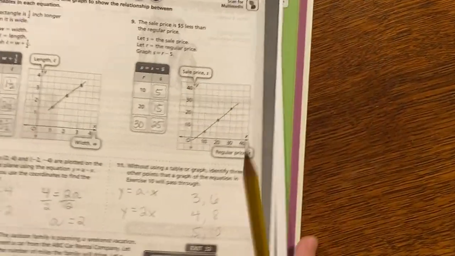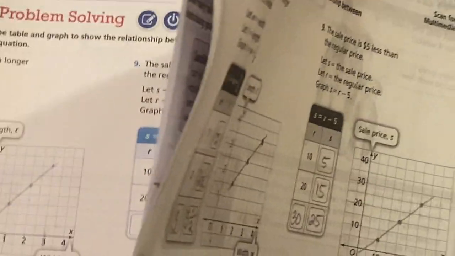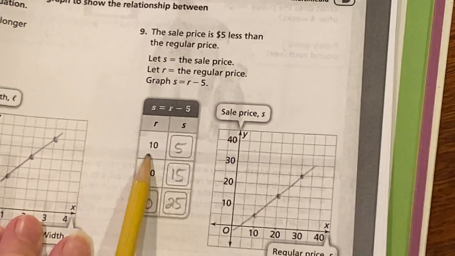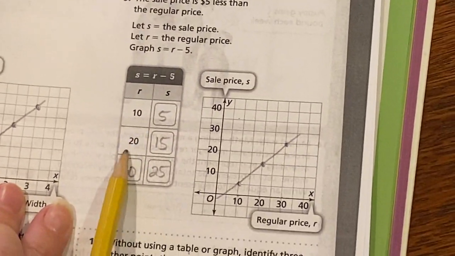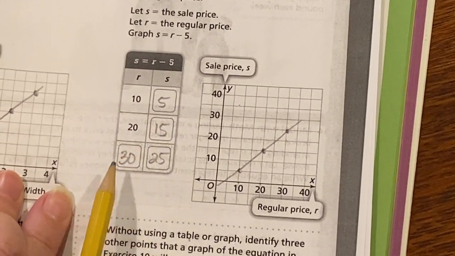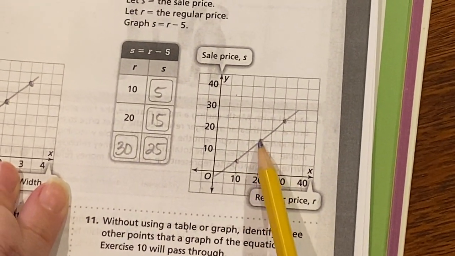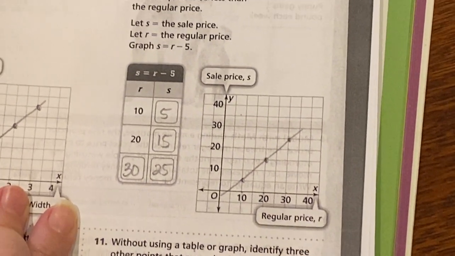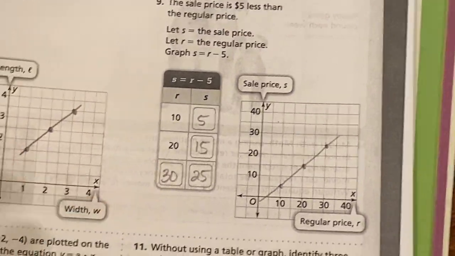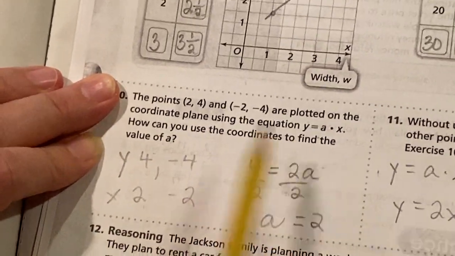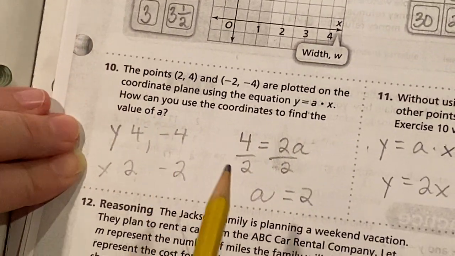And here we go. So let's see, with number 9, if R is 10, S is 5. If R is 20, S is 15. If R is 30, S is 25. And there I have graphed it. Okay? Now, let's take a look. So, how can you use the coordinates to find the value of A?